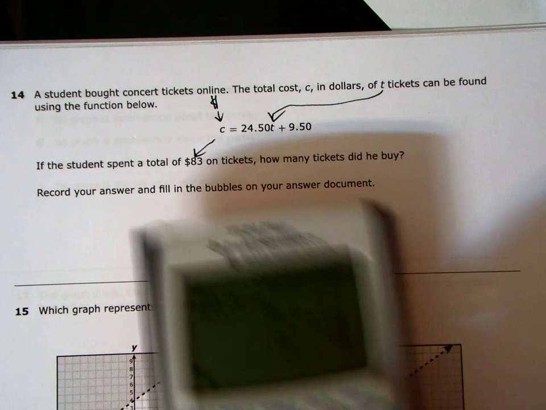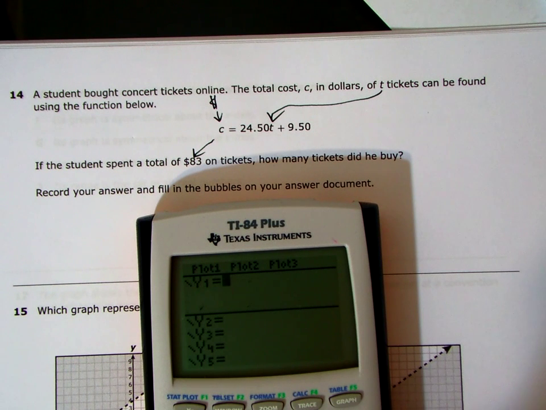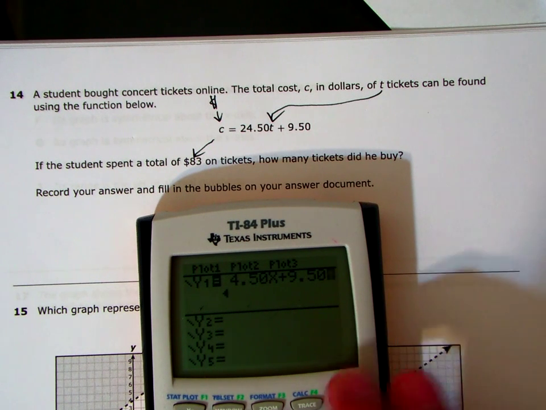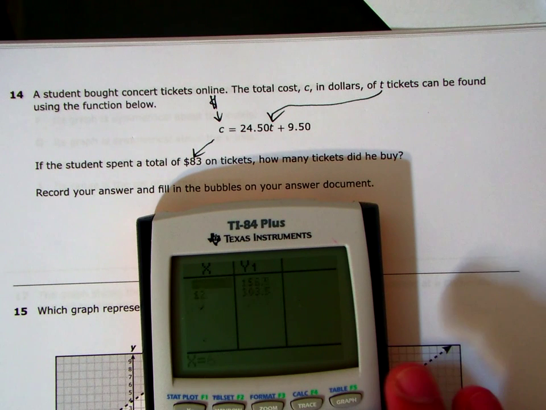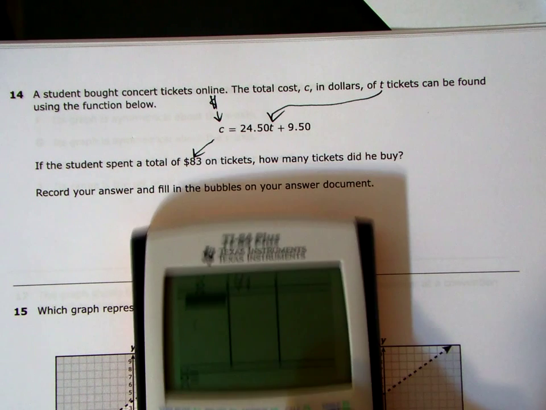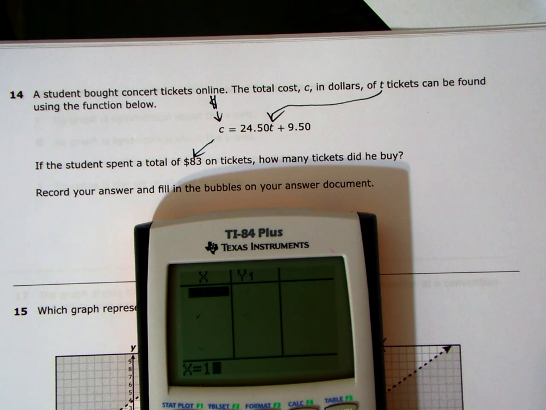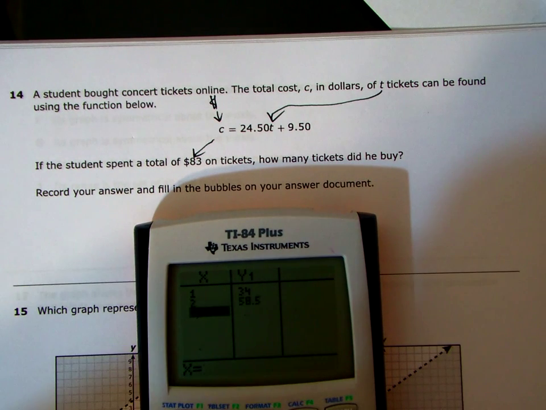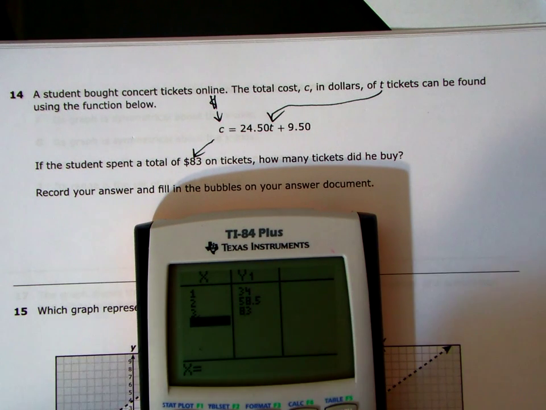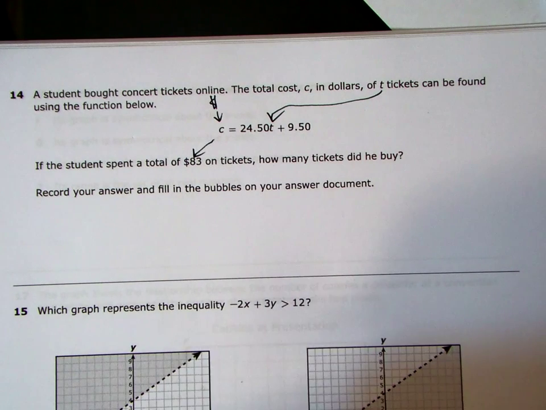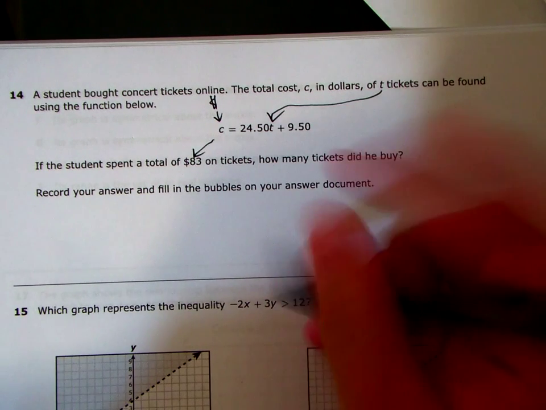Why don't we just type the equation in there? Y equals 24.50 T or X plus 9.50, right? Per the second table, delete. If we put 1, what is it? 34. If we buy 2 tickets, how much is it? 58.5. If we buy 3 tickets, how much is it? 83. So how many tickets would you have to buy for this to be right? 3.